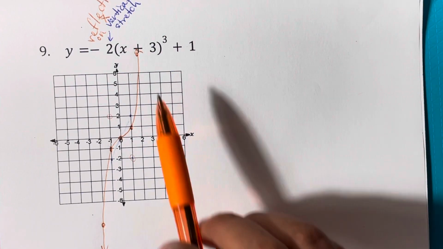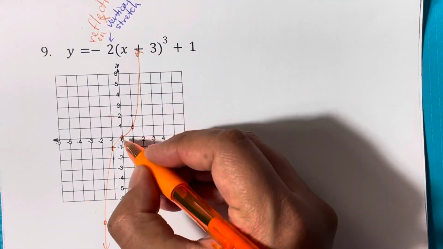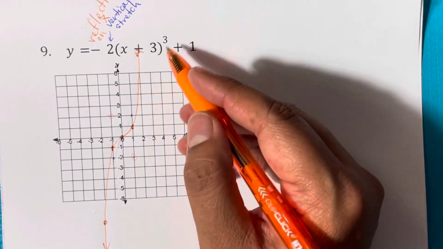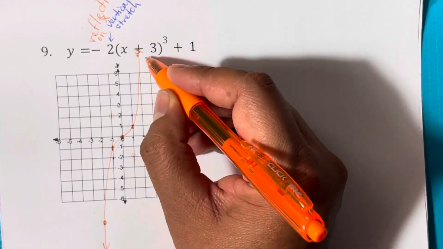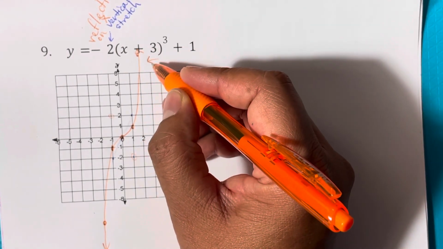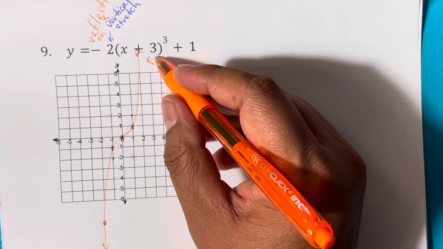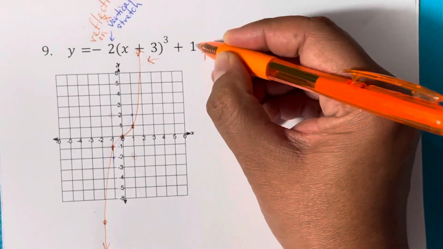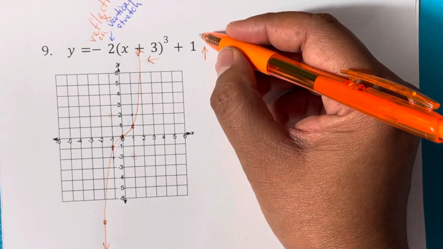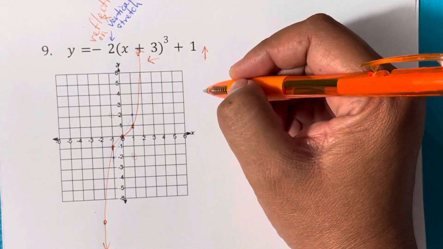But then it says move this vertex, move it 3 spaces to the left. Remember that if it's inside, you move it to the opposite. 3 spaces left, and also this one follows. It's always on Y, but if it's positive, it goes up. If it was negative, it would have gone down.